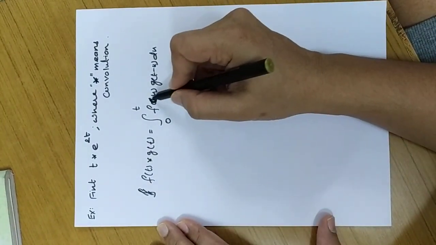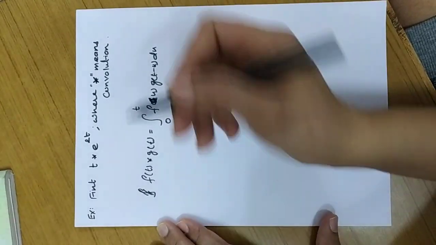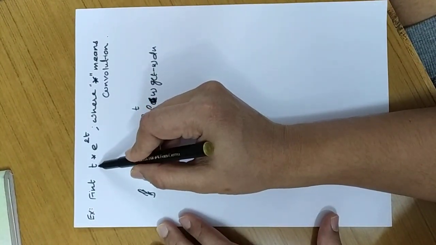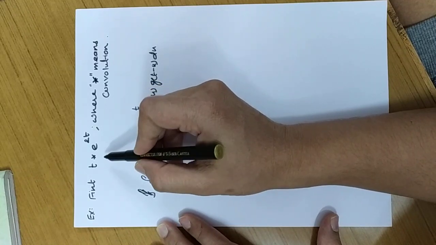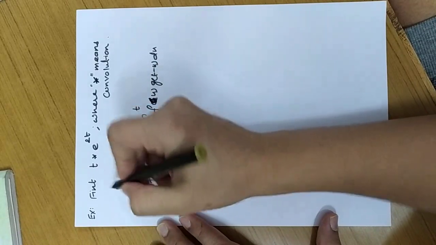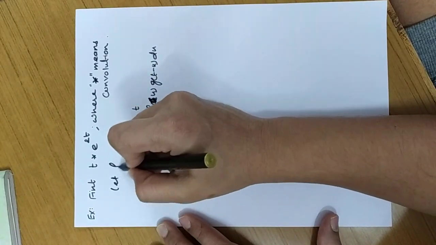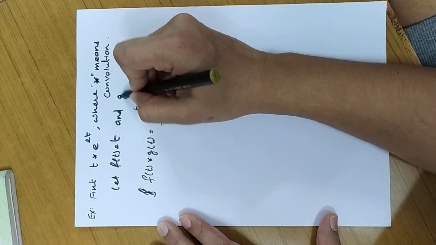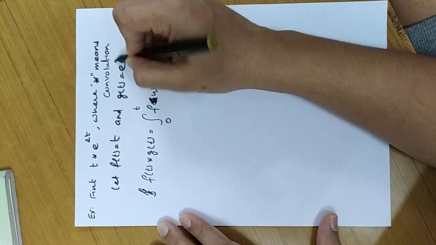Okay. So now for t star e raised to 2t, we have to consider any one function as ft and the other function as gt. So let's assume ft is t and gt is e raised to 2t.